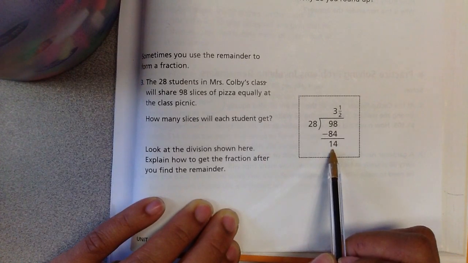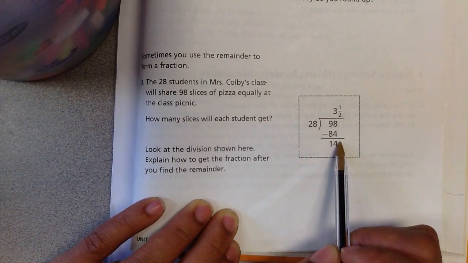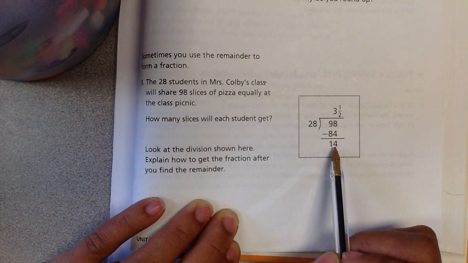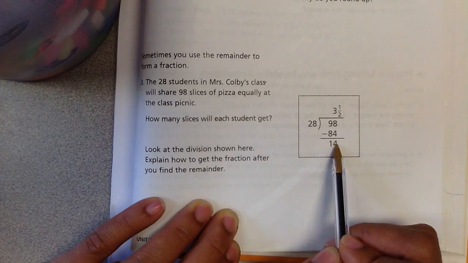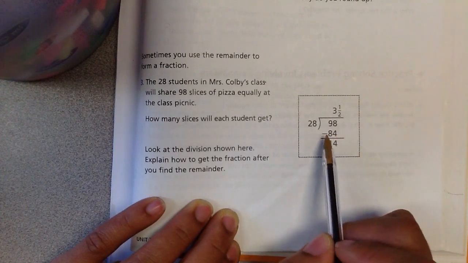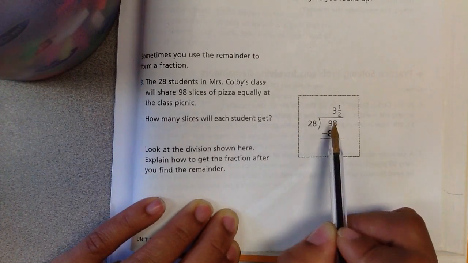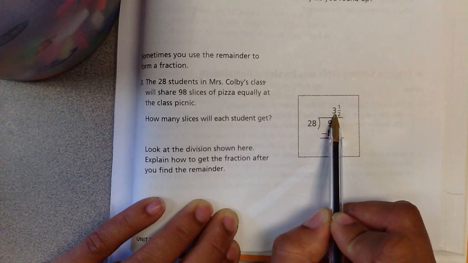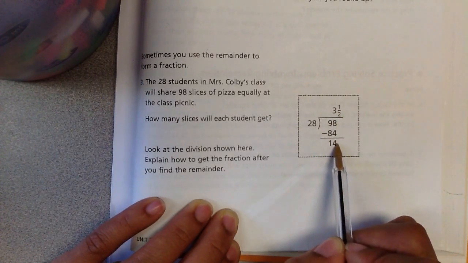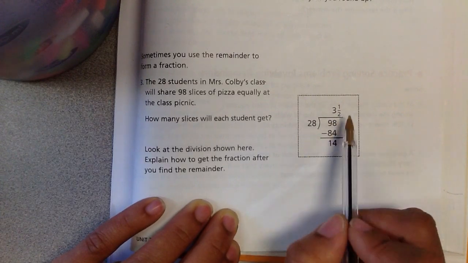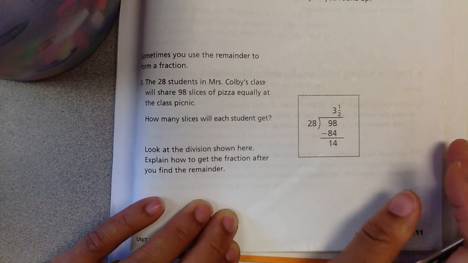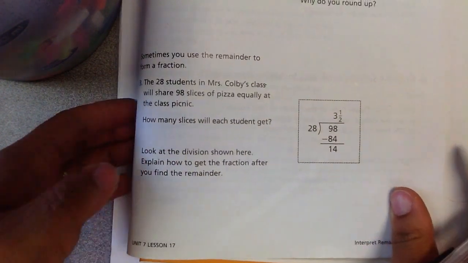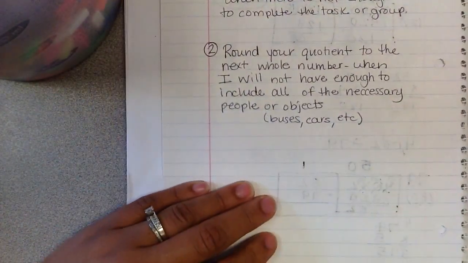So with 14 left over, that means more people can get more pizza. I just have to take those 14 slices and cut them into smaller pieces. Well, if I cut these 14 slices each in half, each of those slices really ends up making two slices. And that gives me 28 more slices that are smaller. So that's how I got 3.5. 3 whole pieces, and then if I take the 14 that are left, I can split those in halves, and everybody can get an additional half of a piece. Okay? So sometimes you turn your remainder into a fraction. So let's add that to our notes.